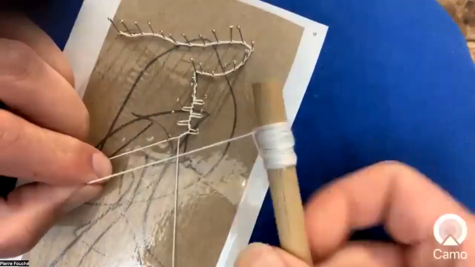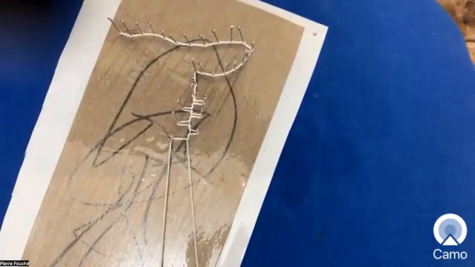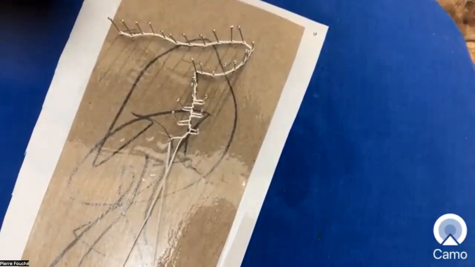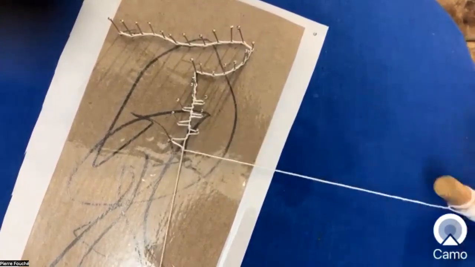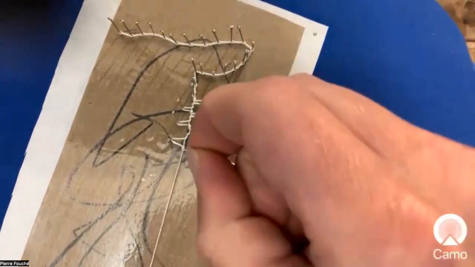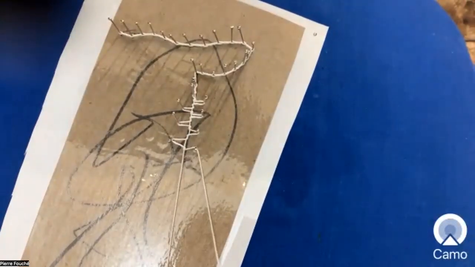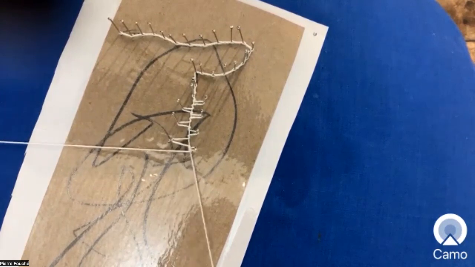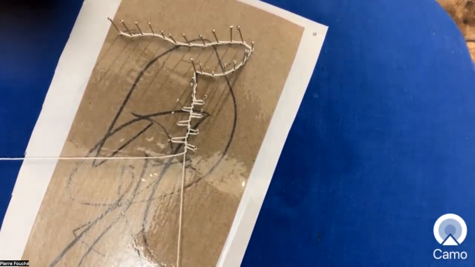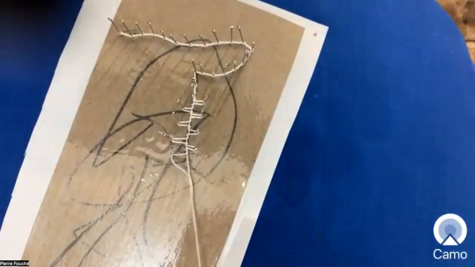I need to lengthen my bobbins. Three twists. Then outside the line, three twists. Then outside the line.